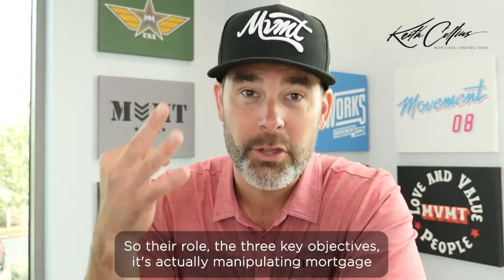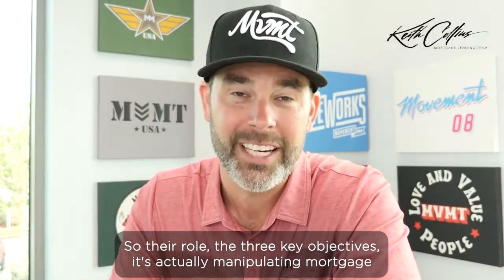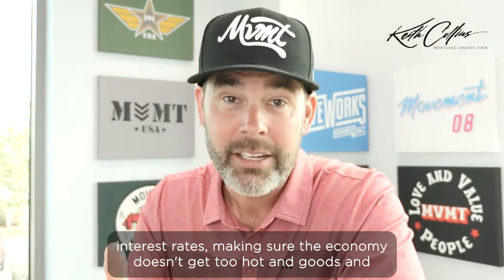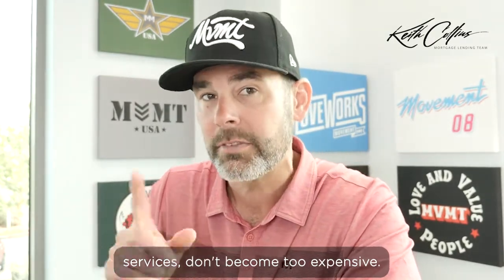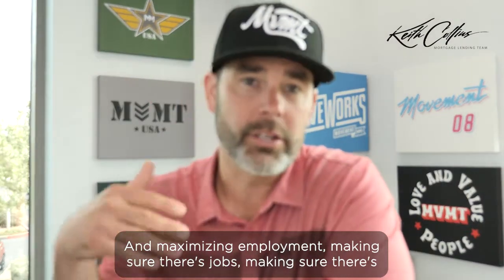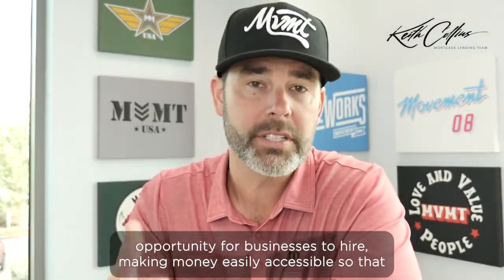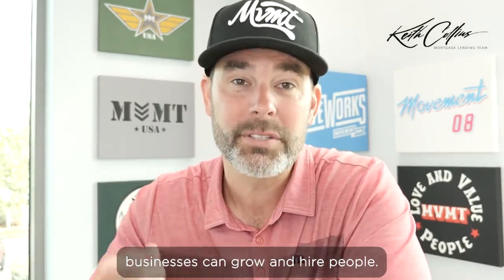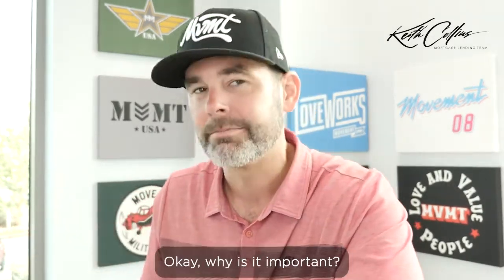So their role, the three key objectives, is actually manipulating mortgage interest rates, making sure the economy doesn't get too hot and goods and services don't become too expensive, and maximizing employment, making sure there's jobs, making sure there's opportunity for businesses to hire, making money easily accessible so that businesses can grow and hire people. Okay, why is it important?